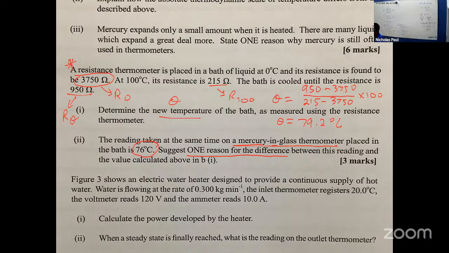A mercury in glass thermometer got 76 and our resistance thermometer got 79. We don't know which one is more precise, right? But why the difference? Think about what makes them different. One is measuring expansion and one is measuring resistance. So what do you think is causing the possible difference there? 76 and 79.